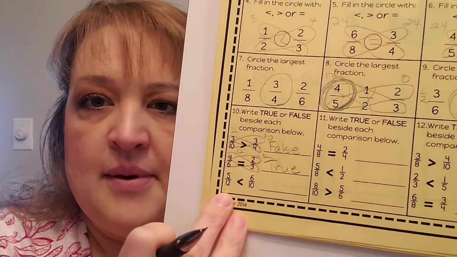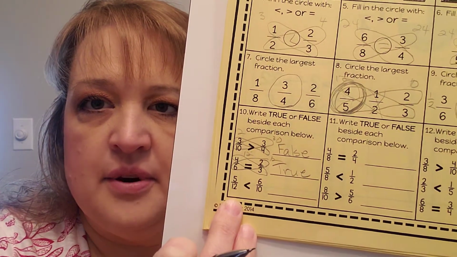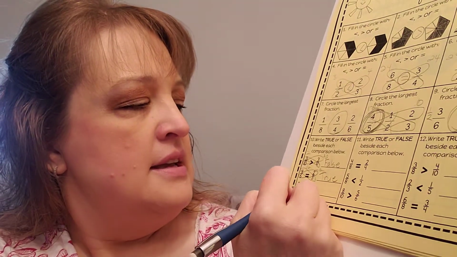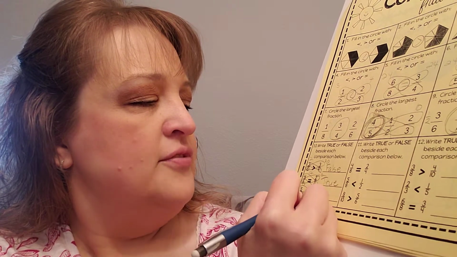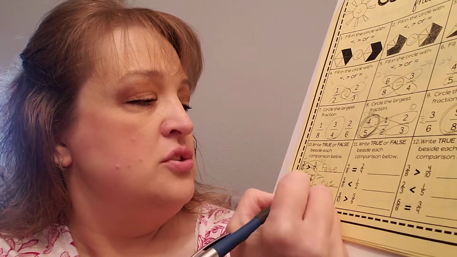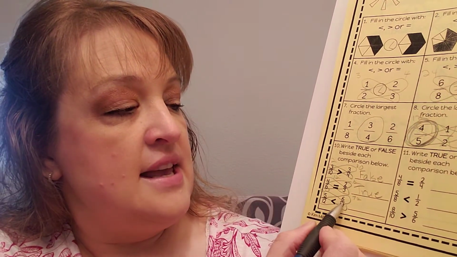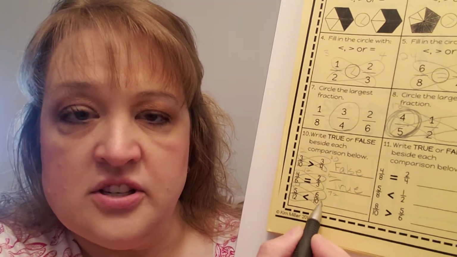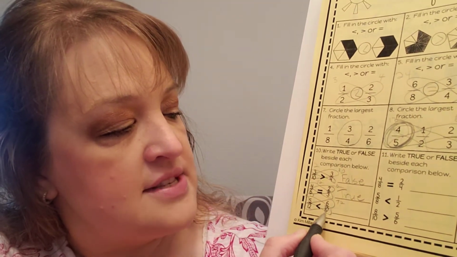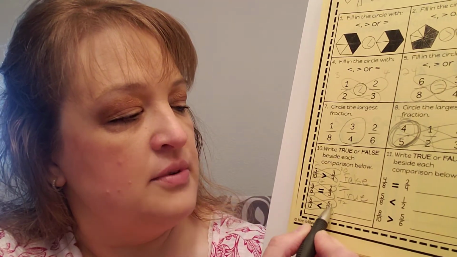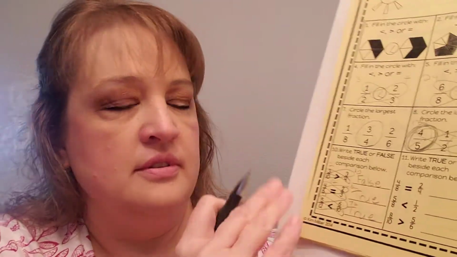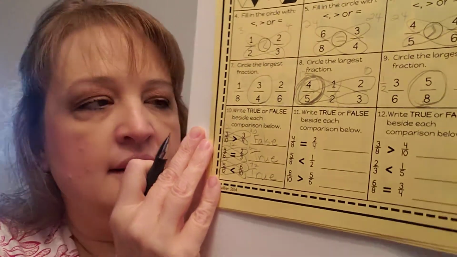All right, how about this one? Can you do that one? Let's see. 10 times 5 is 50. 12 times 6 is 72. So it's saying that the 72 or the 6/10 is larger than 5/12. Oh, it does have it as larger. See how it's eating the bigger one? So this is true. All right, next one.